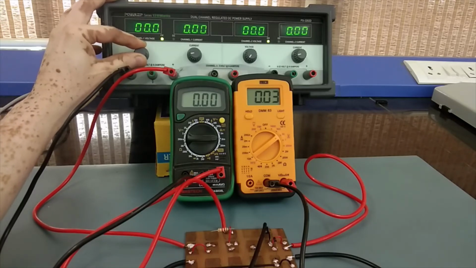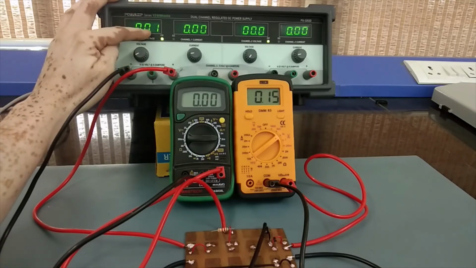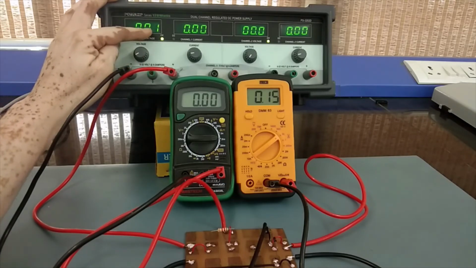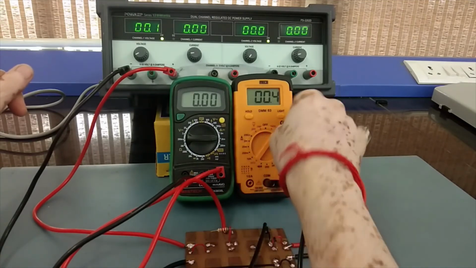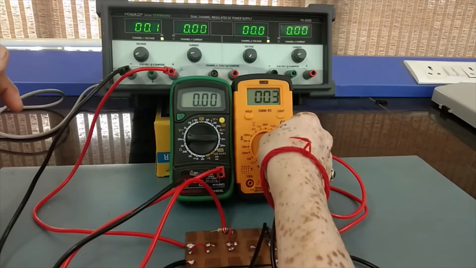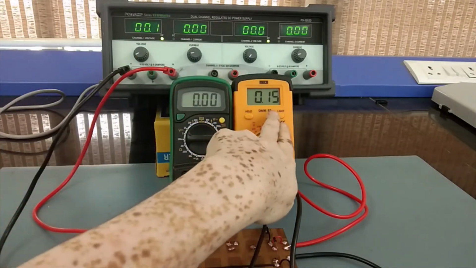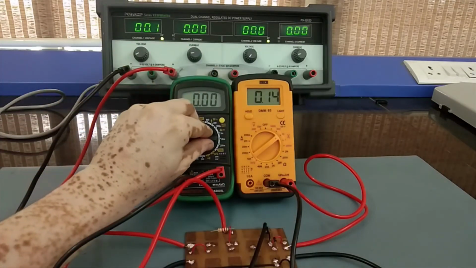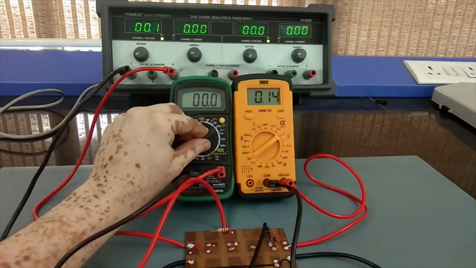Okay, I will go in steps of 0.1 volt. So you can see here we are applying 0.1 volt across the diode, and here also we can find 0.15. You can make it like this in order to get single digit value. This is just using the range of the multimeter. So 0.15 volt has been developed across the diode, and you can find in microampere range also we are having no current.